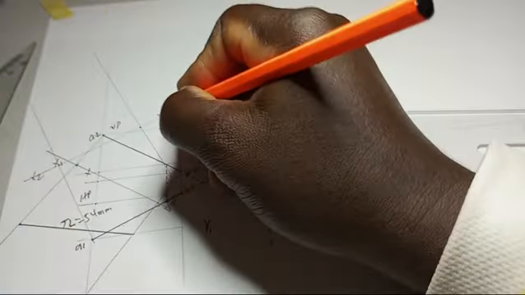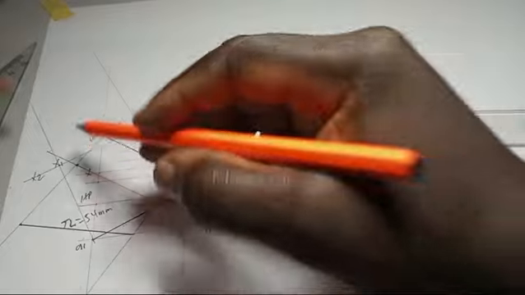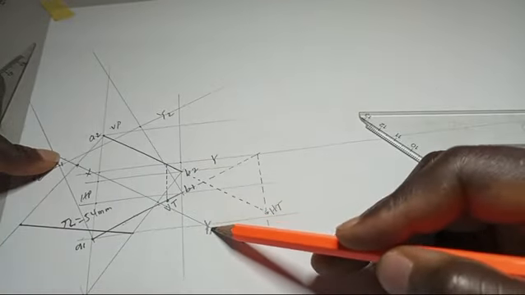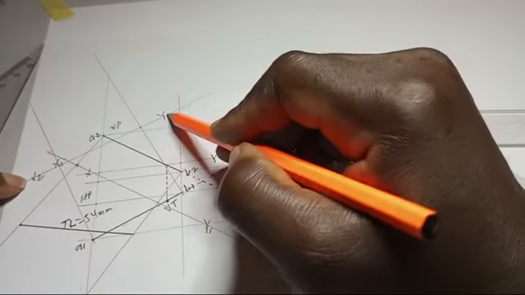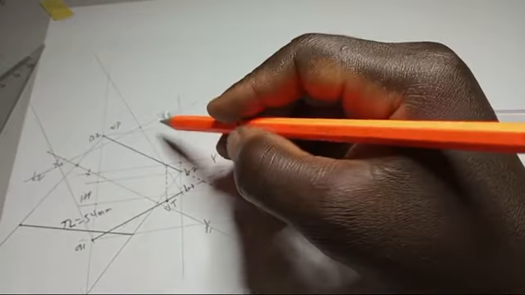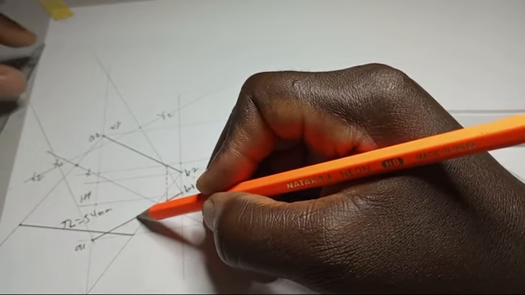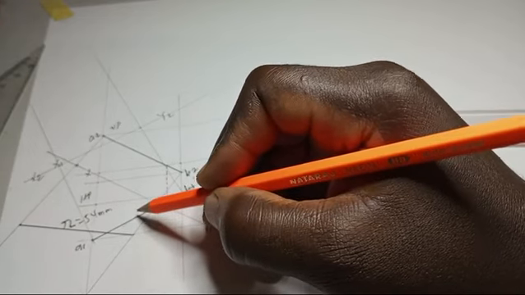x2, y2. Don't get it mixed up. x1, y1 is this line. This is x1 representing this, and this is y1, while this one is x2, y2. Now, since we are working on the horizontal plane, we need to take our dimension from the vertical plane.